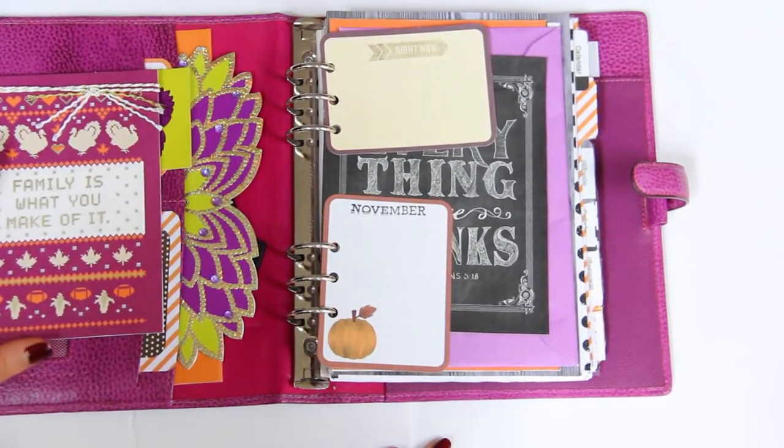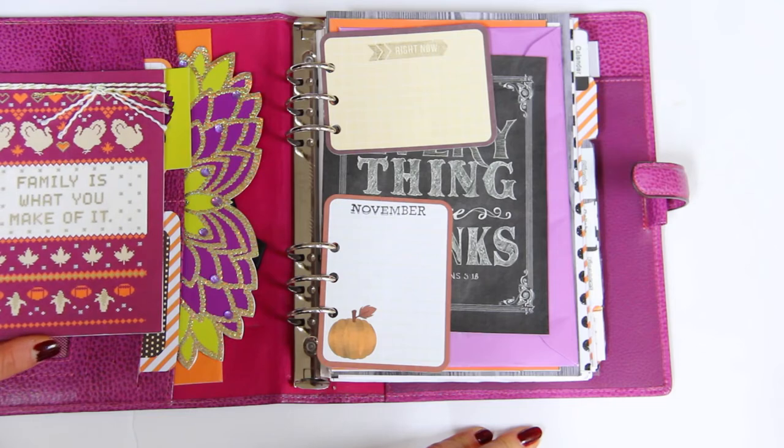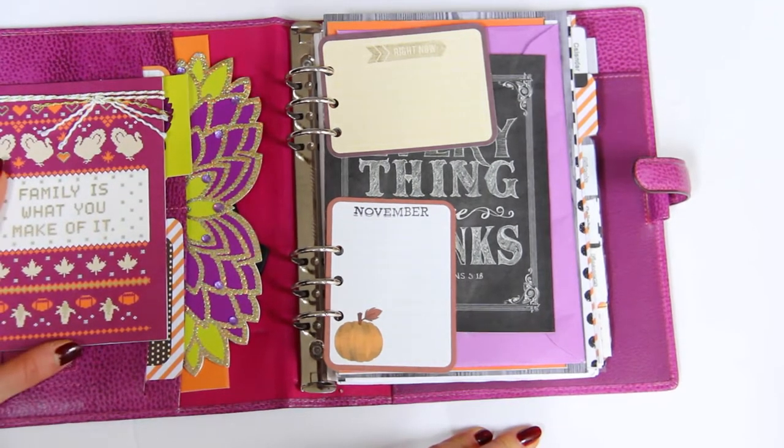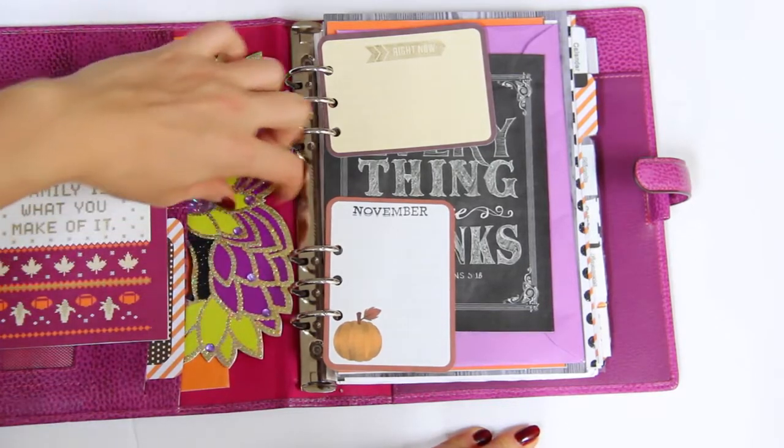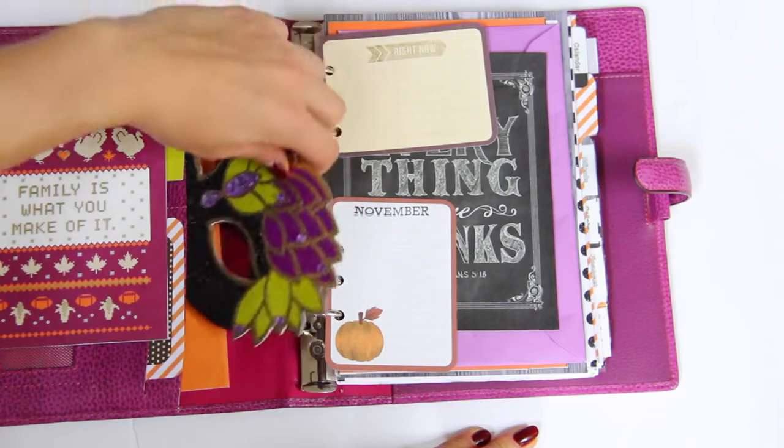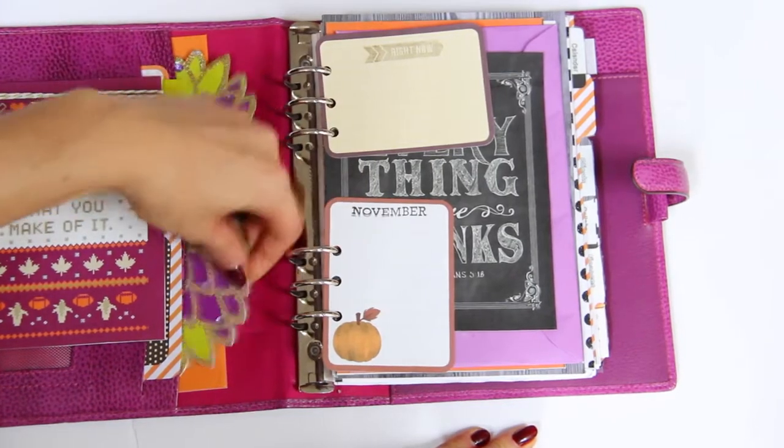I love to buy cards, and even if I'm not going to send them, I just like them. So this one perfectly matched my planner since I have this kind of fuchsia and orange theme going on right now. And then my grandmother sent me this really cool papyrus masquerade mask Halloween card. So I have that in there.